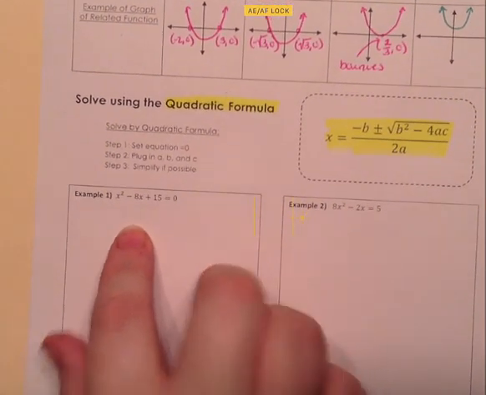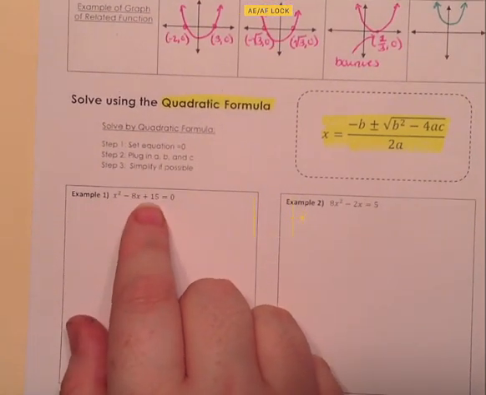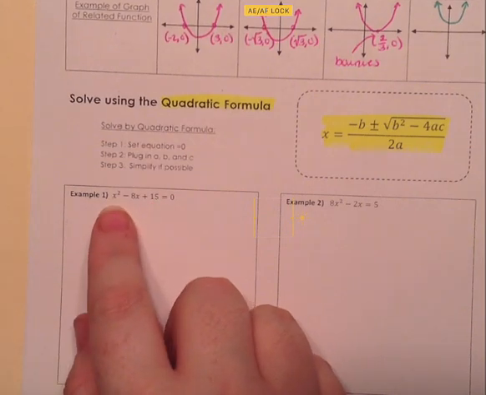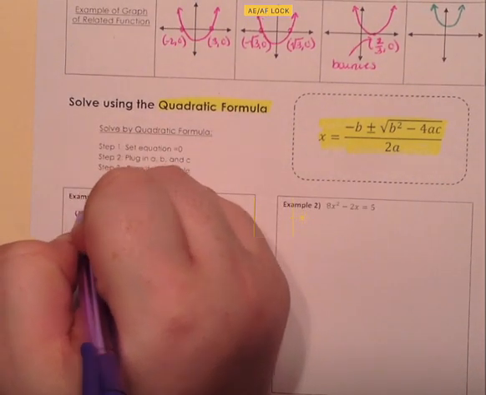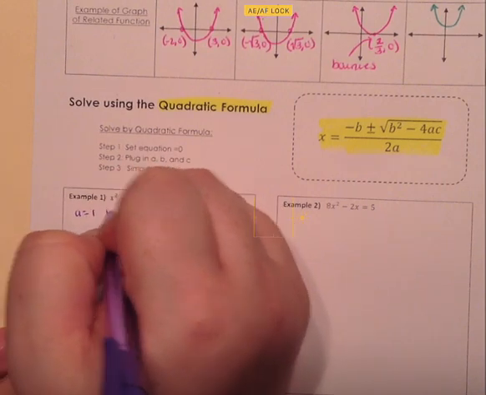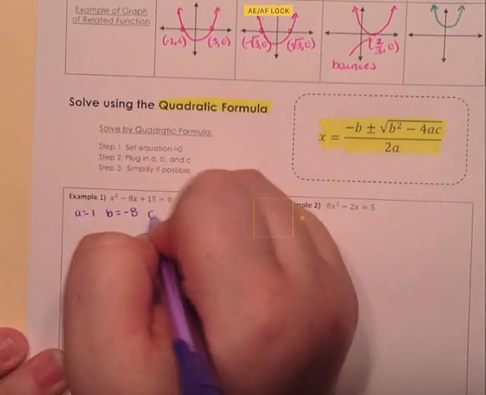So the first example is x squared minus 8x plus 15 equals 0. This is already in standard form, so we can go straight into our quadratic formula. We need to know what our a, b, and c are. A is equal to 1, b is equal to negative 8, and c is equal to 15.